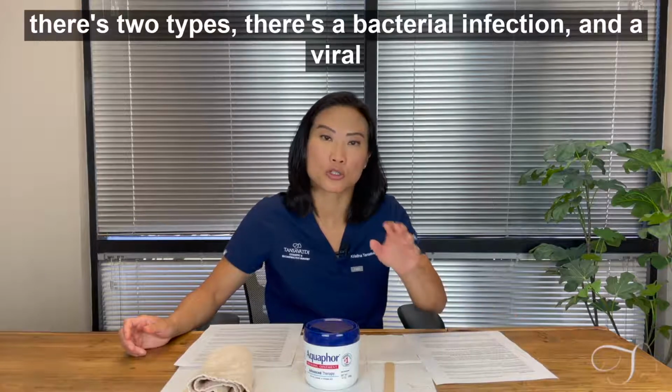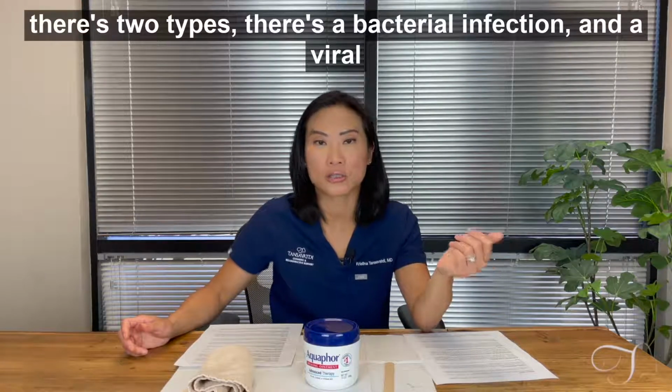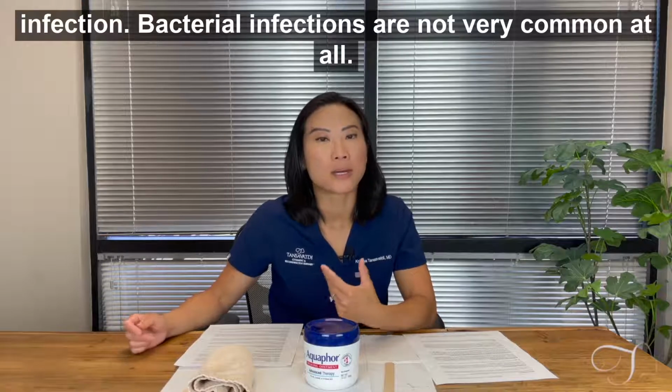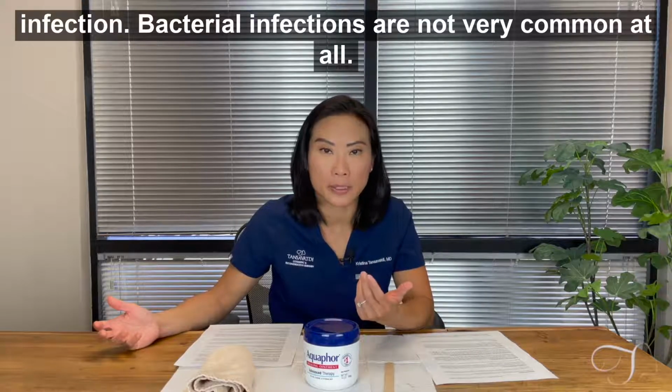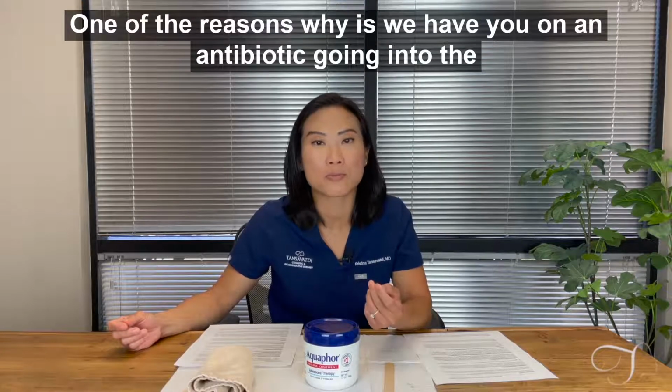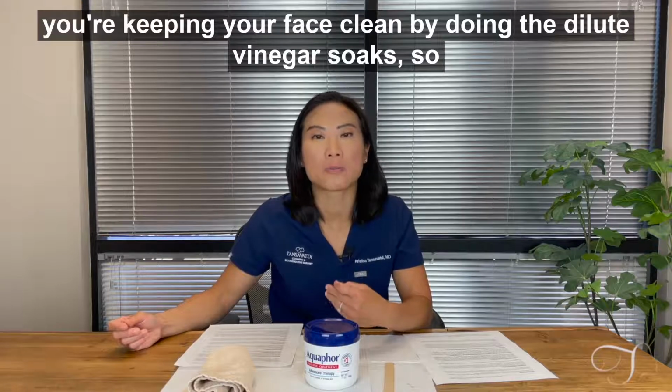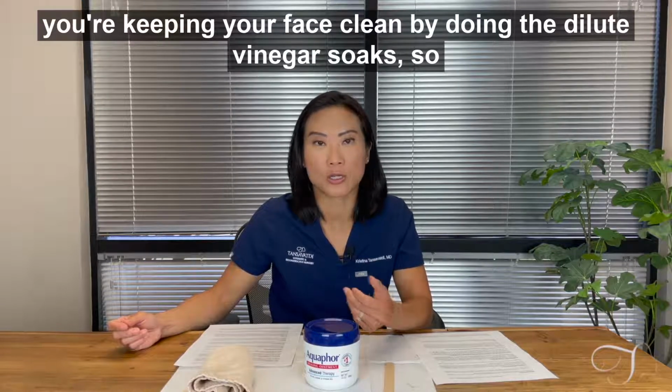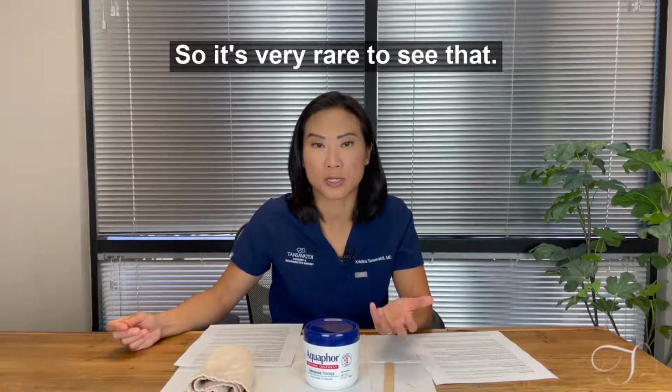Infection, there are two types. There's a bacterial infection and a viral infection. Bacterial infections are not very common at all. And one of the reasons why is we have you on an antibiotic going into the procedure. You are keeping your face clean by doing the dilute vinegar soaks, so that avoids a lot of the bacterial infections. So it's very rare to see that.